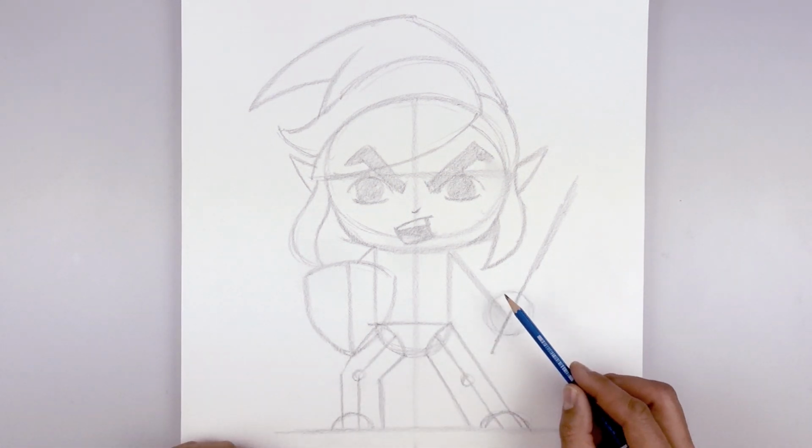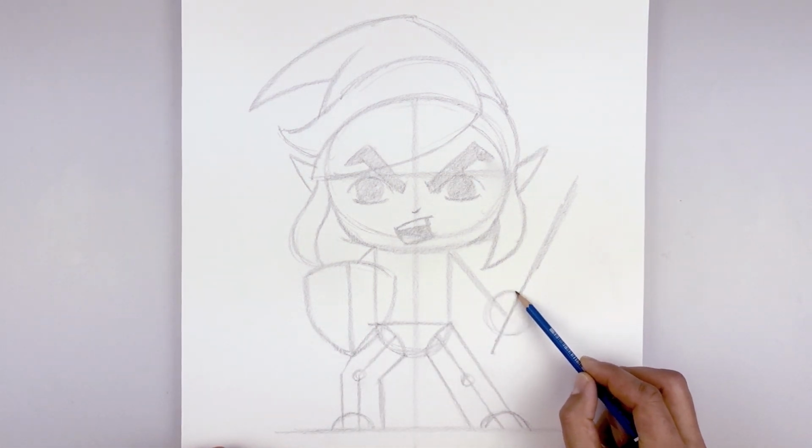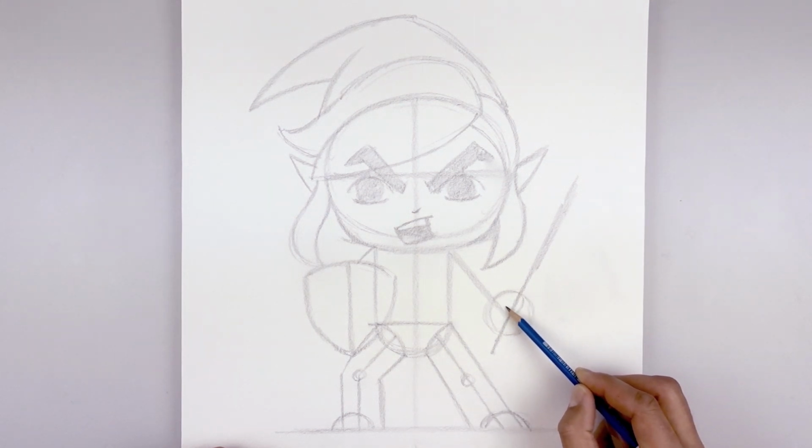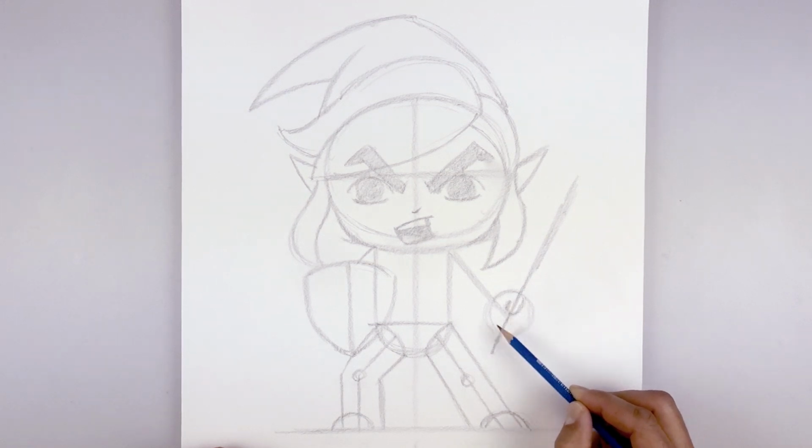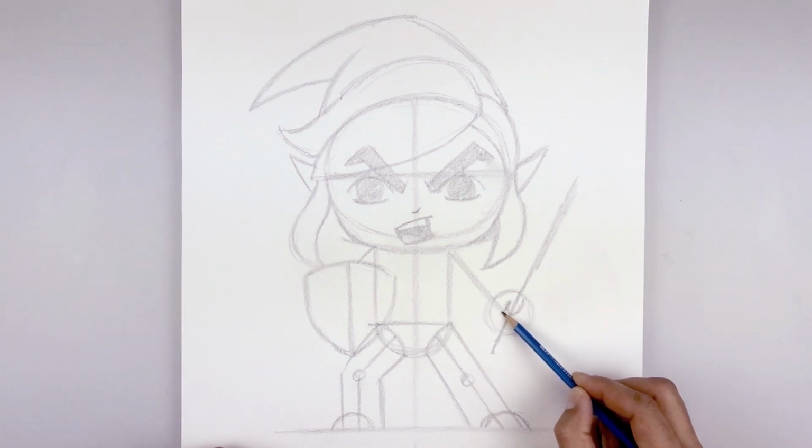Let's add some detail to the hand. Starting from the wrist, we're going to curve up and around. I'm just going to pull this up towards the inside of the thumb. Let's add the palm, just curving down and in.